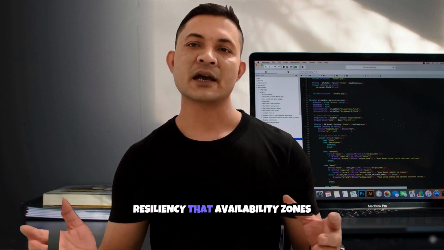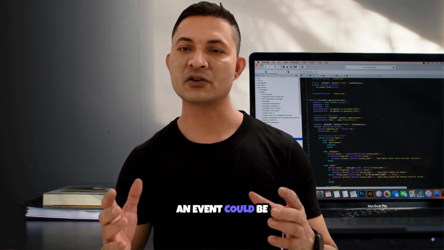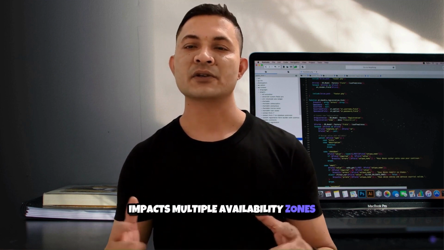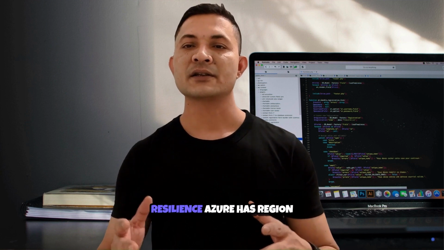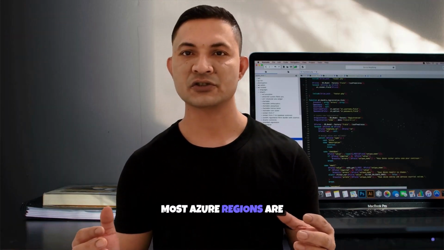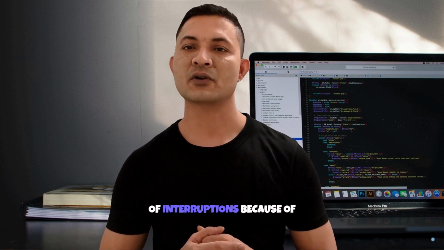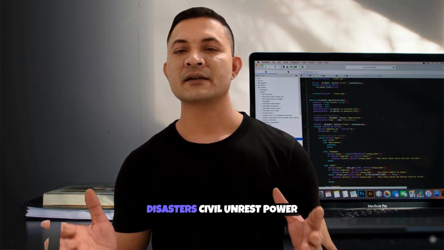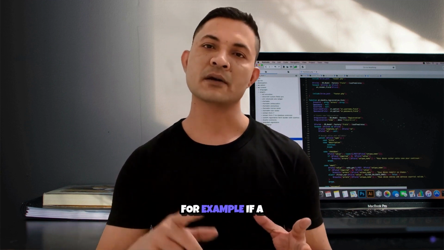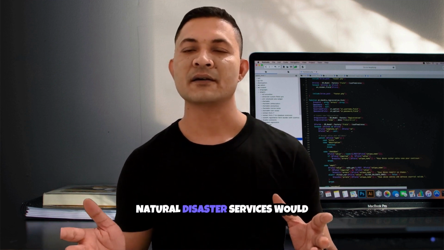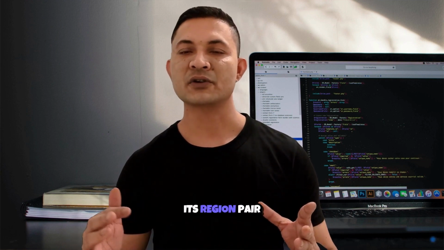Even with the additional resiliency that availability zones provide, it's possible that an event could be so large that it impacts multiple availability zones in a single region. To provide even further resilience, Azure has region pairs. Region pairs. Most Azure regions are paired with another region within the same geography, such as US, Europe, or Asia, at least 300 miles away. This approach allows for the replication of resources across a geography that helps reduce the likelihood of interruptions because of events such as natural disasters, civil unrest, power outages, or physical network outages that affect an entire region. For example, if a region in a pair was affected by a natural disaster, services would automatically fail over to the other region in its region pair.